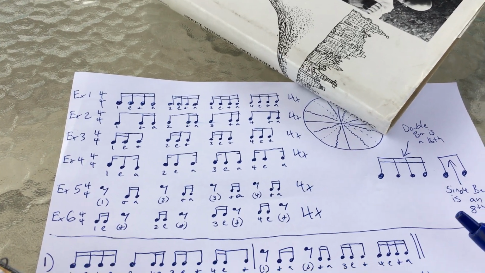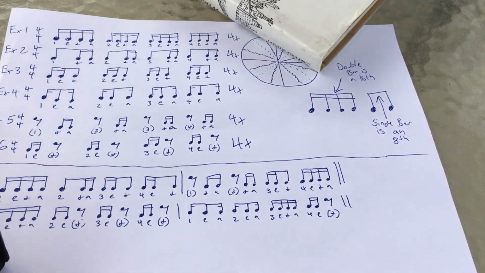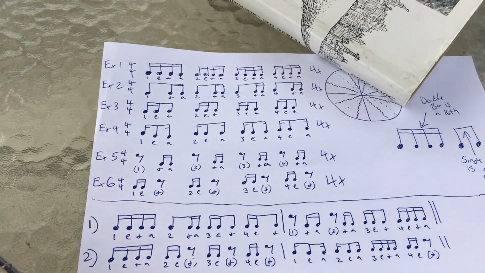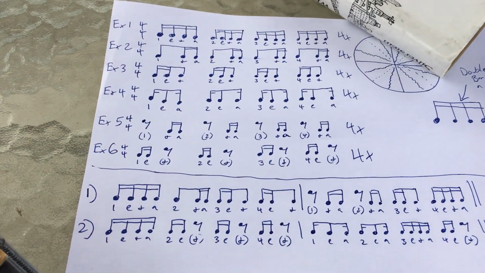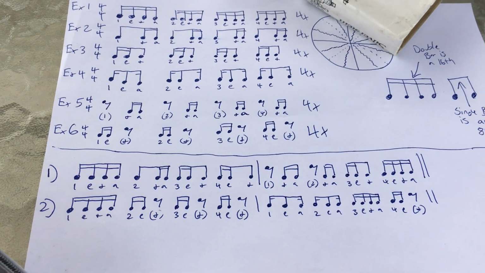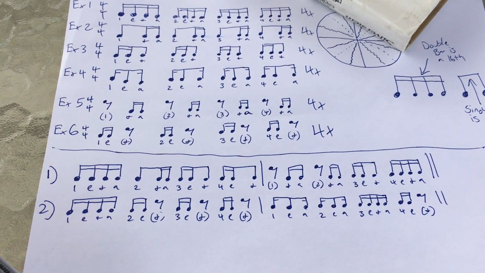Okay, so now guys, the next thing is try to create your own like I did here. These are something I just made up. Like if I was a drummer, these could be really cool things to practice too. Let me do number 1.